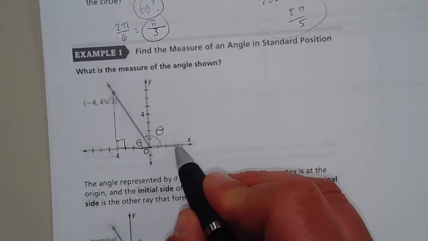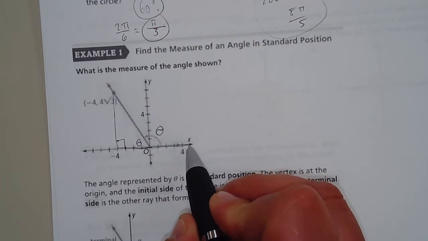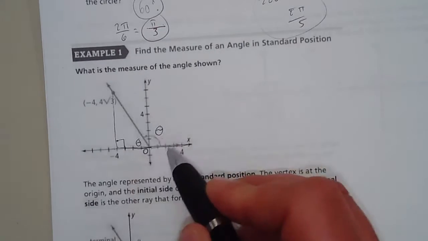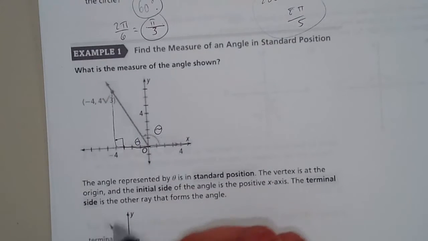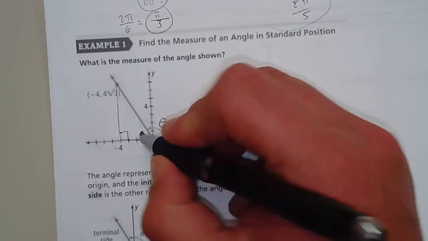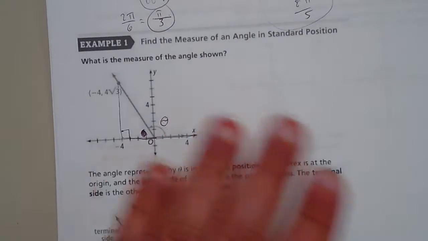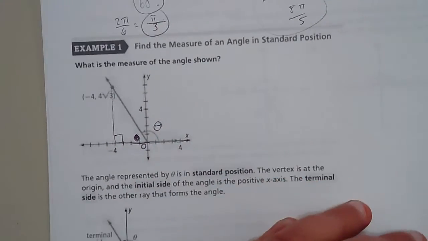The initial side is almost always located in this exact position, right on the positive x-axis. And they draw in what they call the terminal side, which you could draw at any angle, and that creates an angle. With that said, we haven't really answered this question yet, but we're going to talk about how do we figure out this angle, which we'll name in a second. So let's look at what we got next.